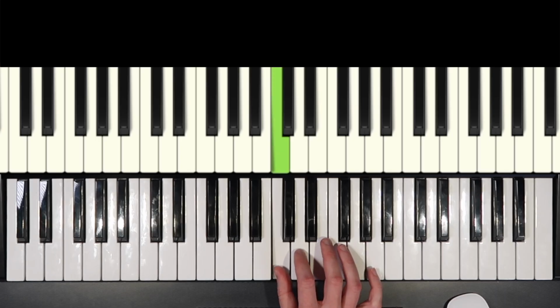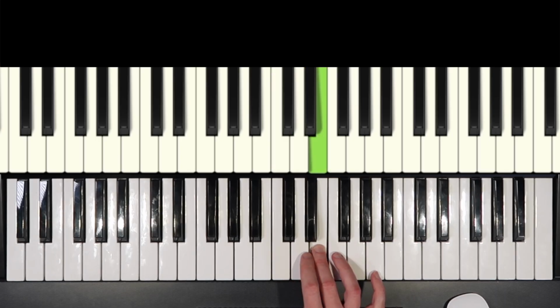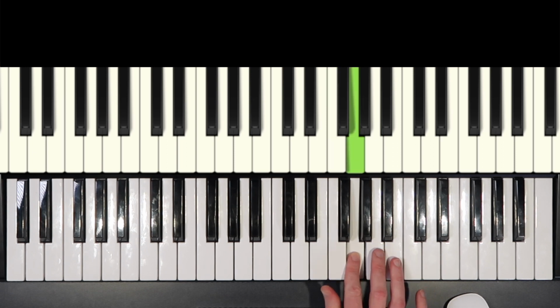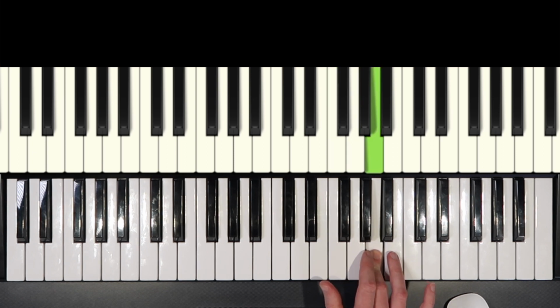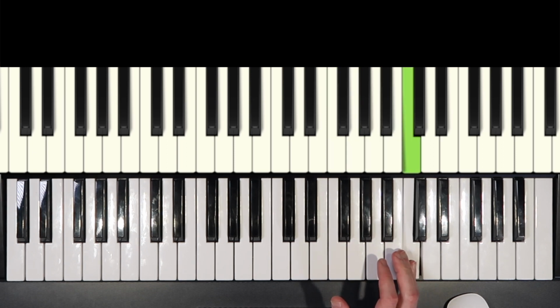For major, it's whole, whole, half, whole, whole, whole, half. So if you take those scale numbering systems and apply them, you can do it that way. I have a feeling that a lot of you guys are like, I'm not messing with the numbering system. I'm just going to remember what you said.